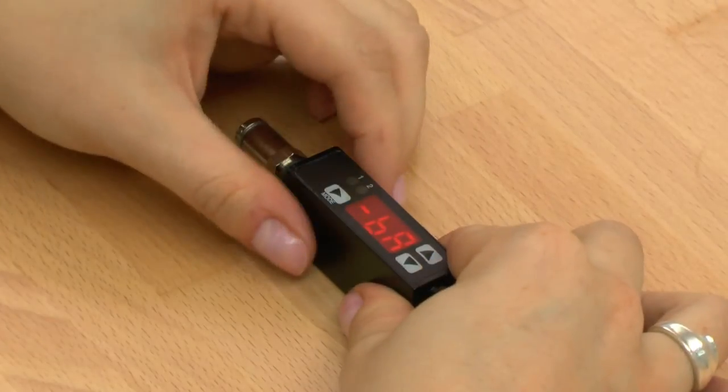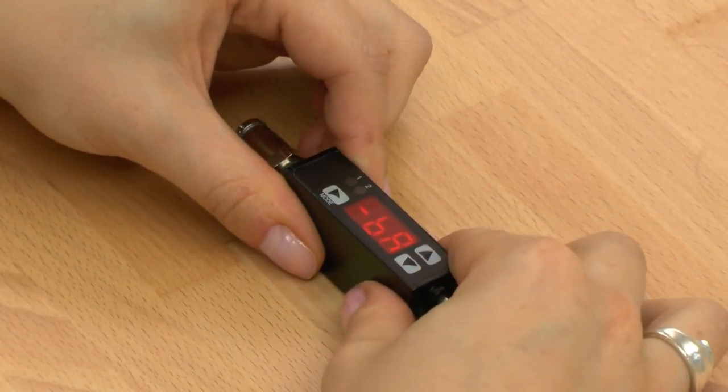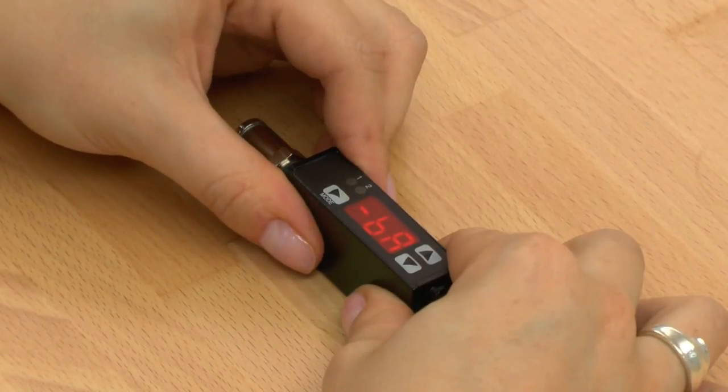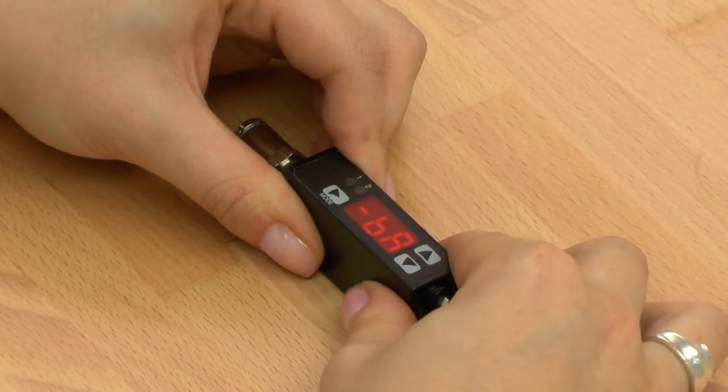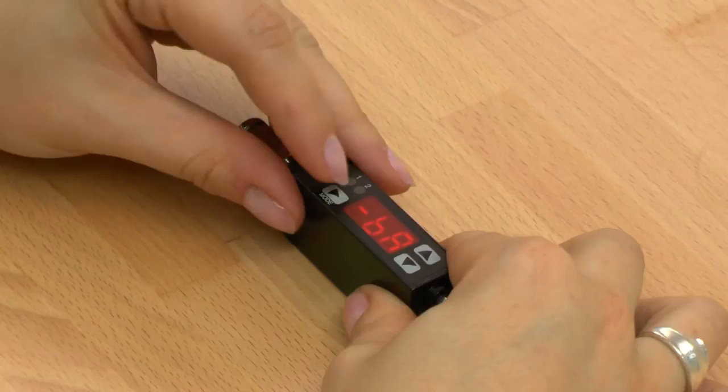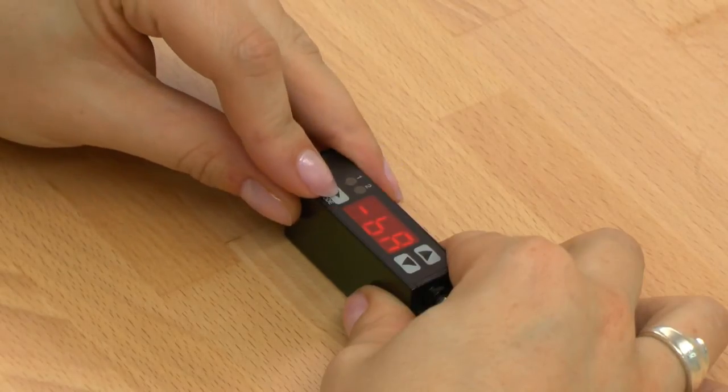After connecting the power supply, the display shows CLA. When you release the buttons, the preset pressure unit is displayed. When pushing the mode button one time, the selected pressure unit is confirmed and stored.